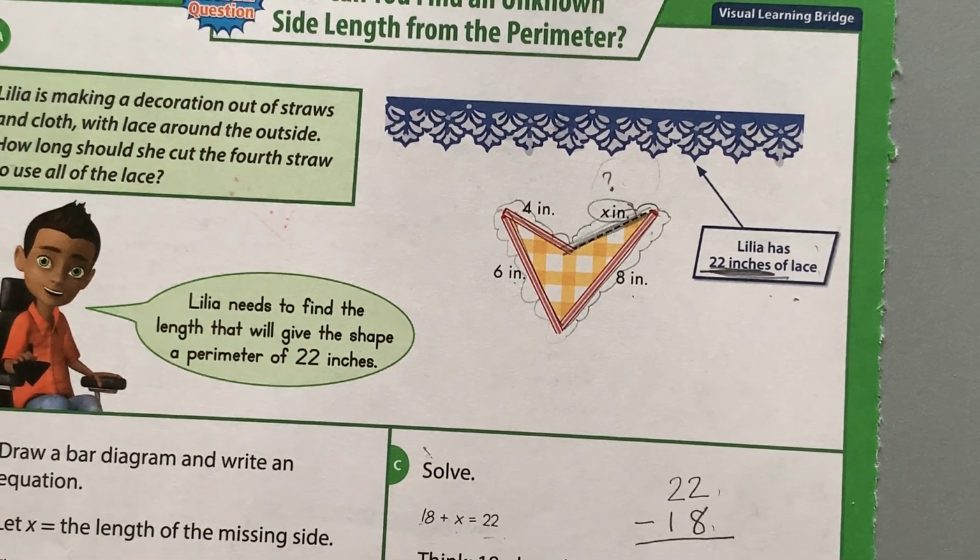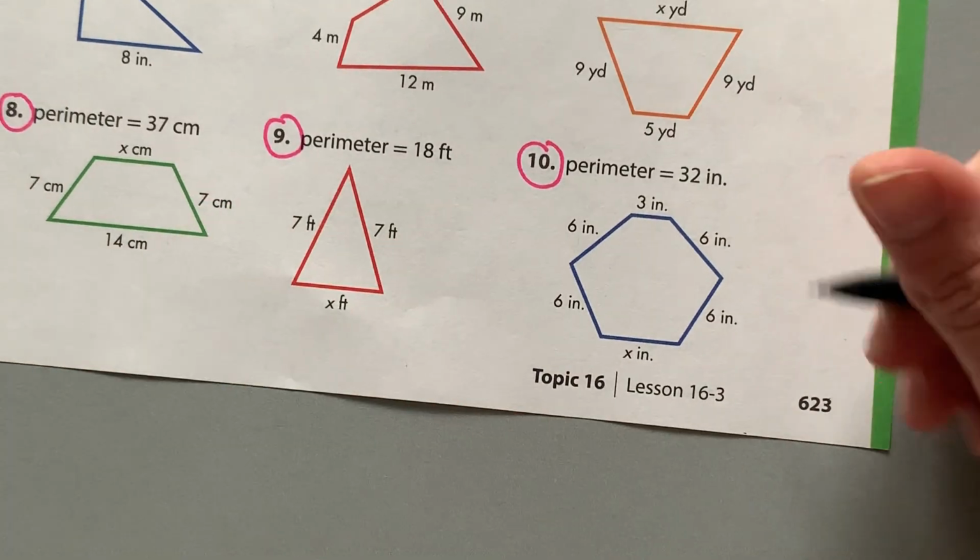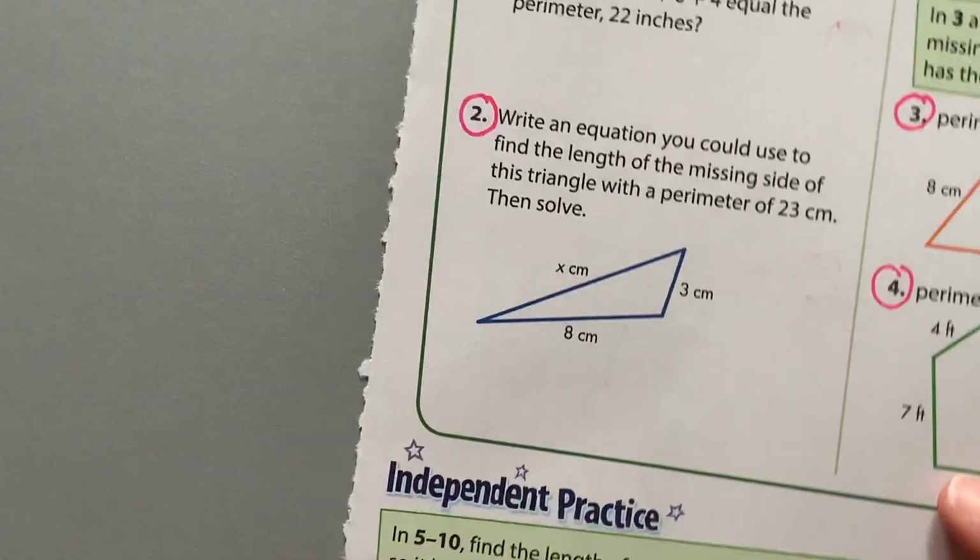I'll show you what that looks like again so we can keep practicing. Just turn your attention to the next page in your book, page 623.